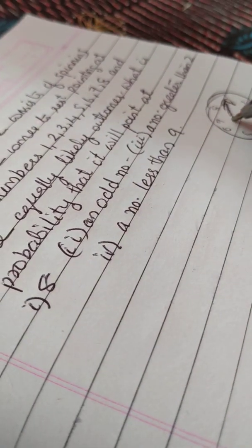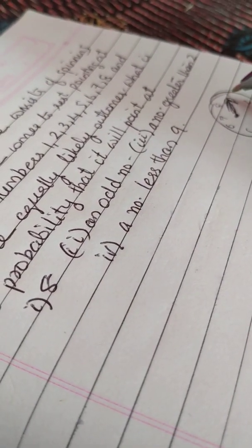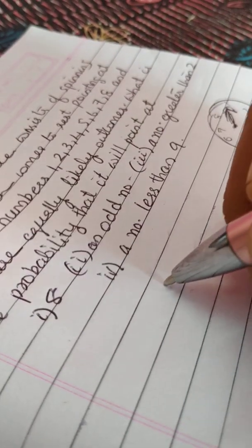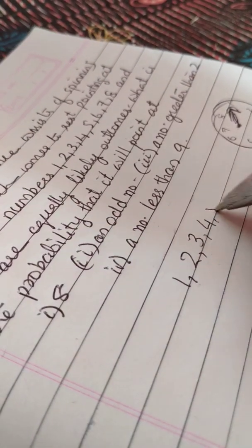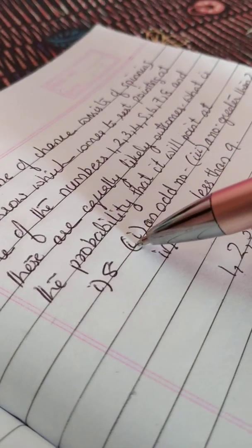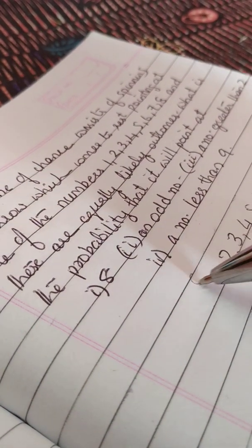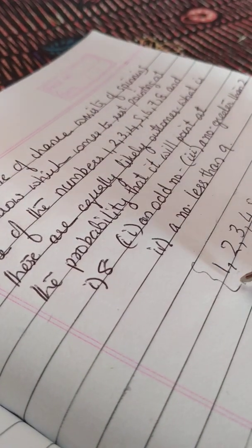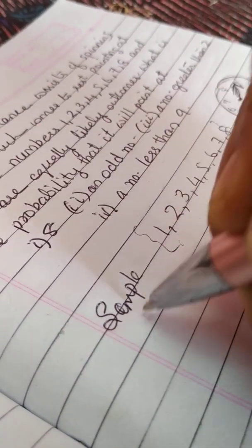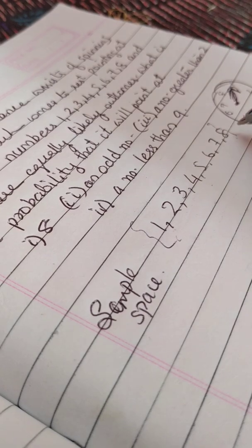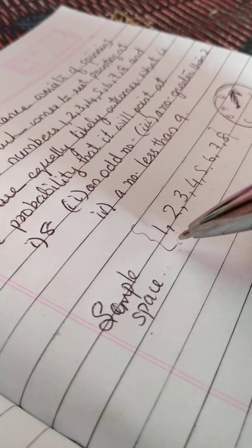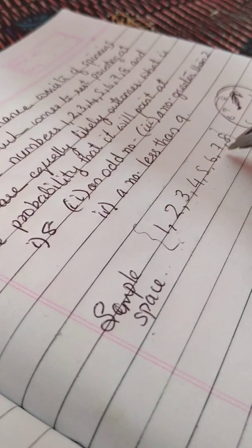So anyway, we have a pointer pointing to one of the numbers, and the numbers are 1, 2, 3, 4, 5, 6, 7 and 8. So we will concentrate only on these numbers, which are our outcomes. First question is we have to find the probability that it will point at 8. These are the full set of our outcomes, which is known by the name sample space. Sample space means set of all outcomes of an experiment. So here the sample space is the set 1, 2, 3, 4, 5, 6, 7 and 8.